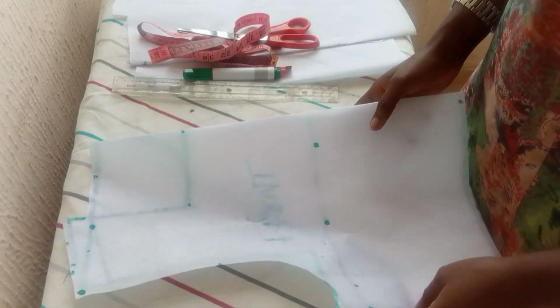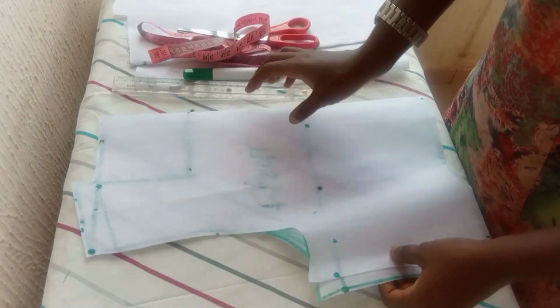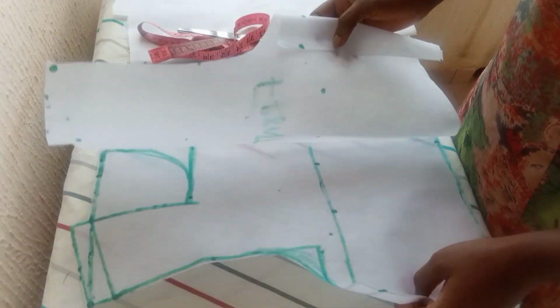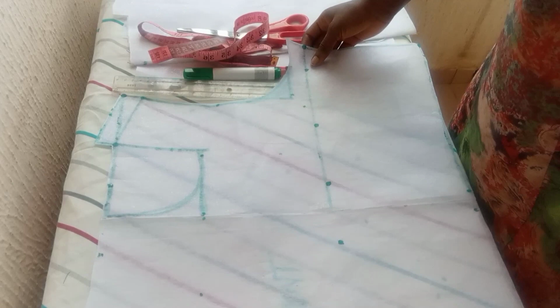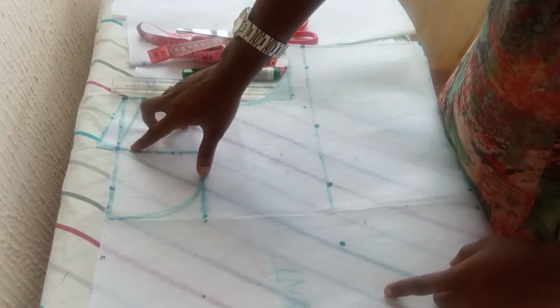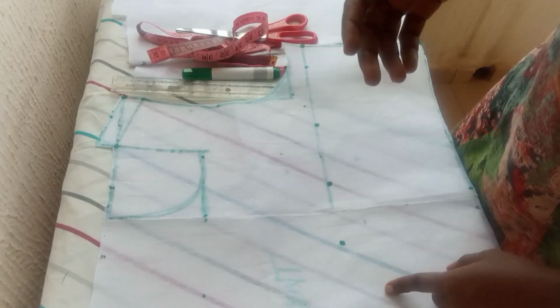Today, like I promised in my previous video, we are going to continue from where we stopped. We stopped at drafting and cutting out our basic bodice. We're going to continue today on how to draft out basic neck styles every tailor should know.